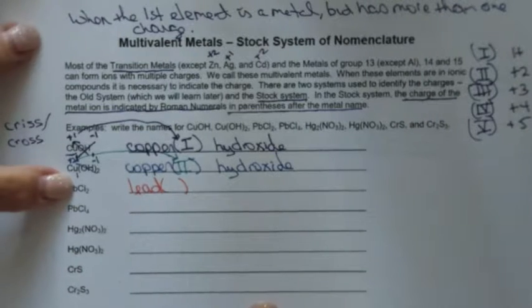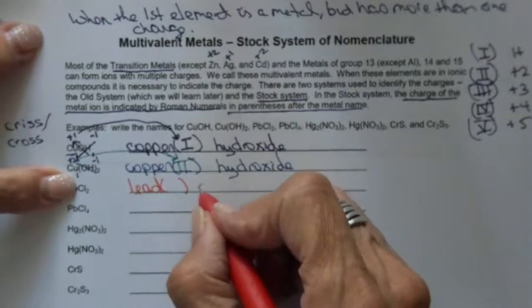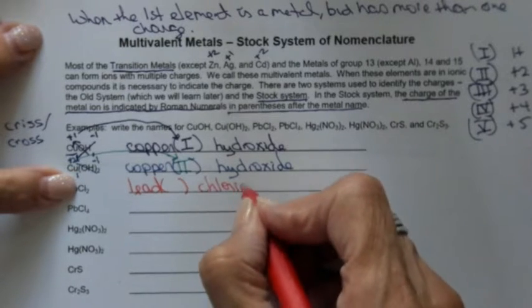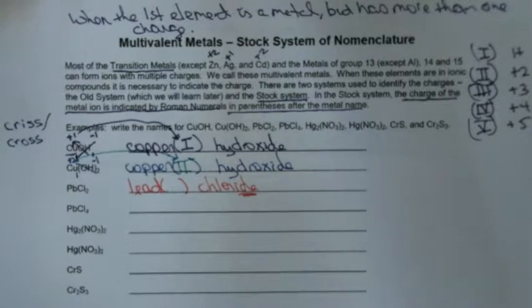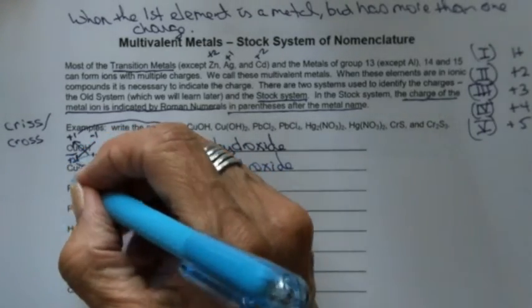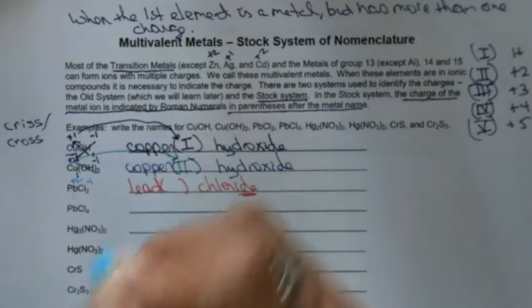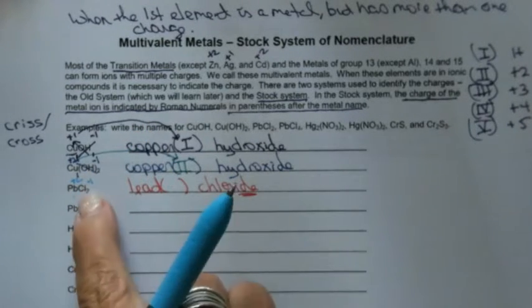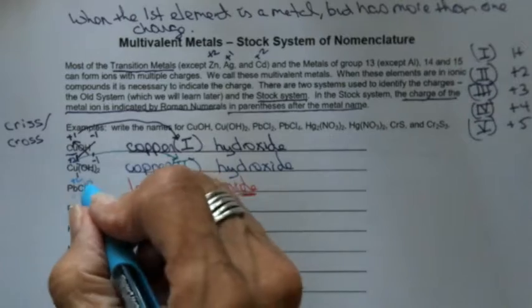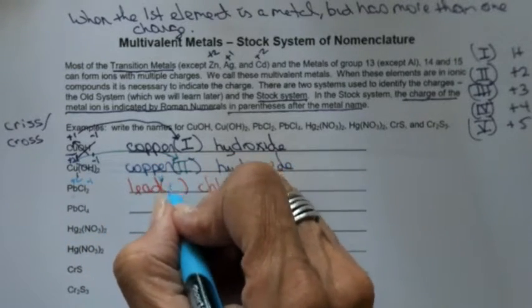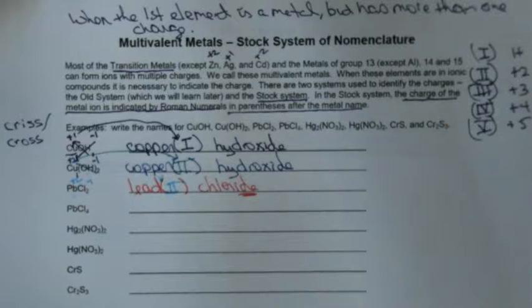I see that I have Cl, chlorine. That means I have chloride. Remember when I changed the ending of the element to "ide"? And I can uncrisscross. The 2 originally came from the lead, the 1 going this way for the chlorine, which I agree with. Chlorine has a -1 charge, so I have no problem with lead being +2. So I am going to put its charge +2 as a Roman numeral inside that parentheses. It's telling me the charge of lead is +2 in this compound.